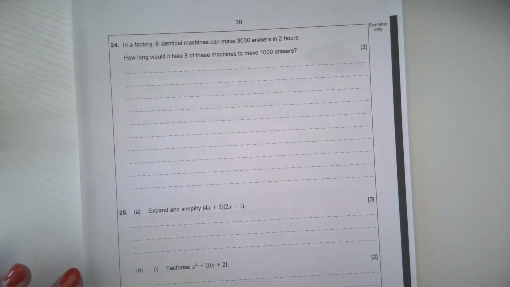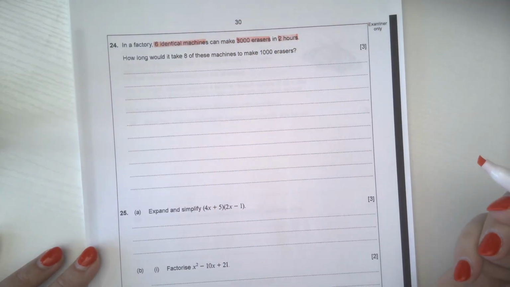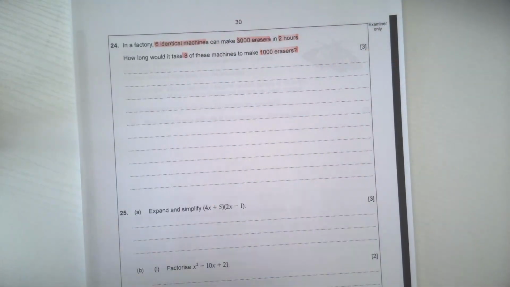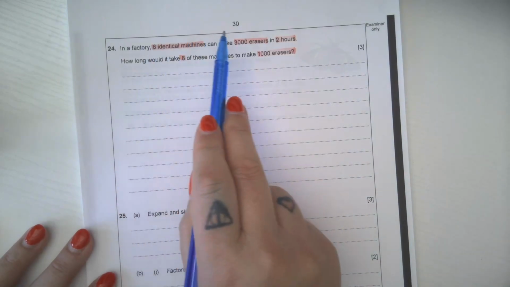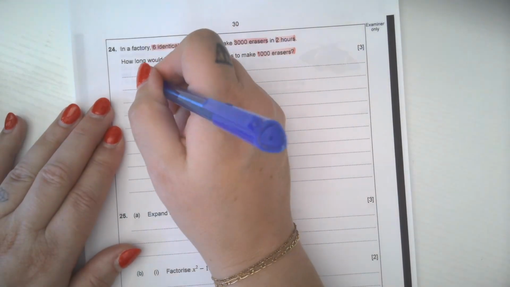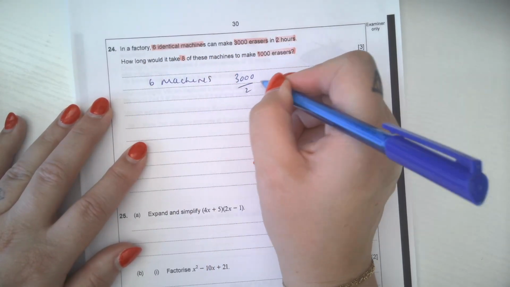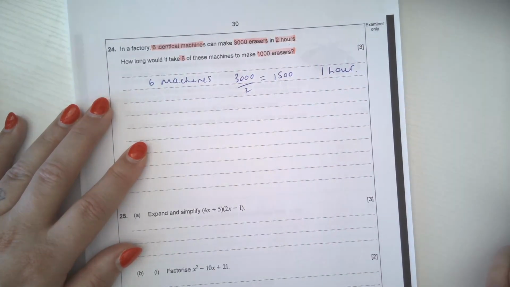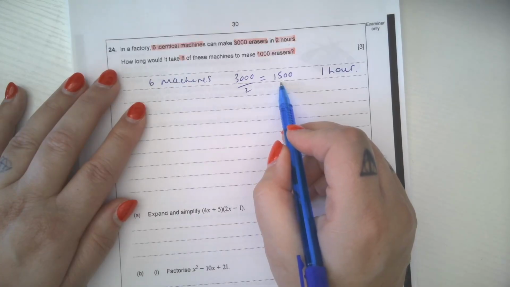Question 24. In a factory, 6 identical machines can make 3,000 erasers in 2 hours. How long would it take 8 of these machines to make 1,000 erasers? Okay, so if 6 machines make 3,000 erasers in 2 hours, then 6 machines make 3,000 divided by 2 erasers in 1 hour. So it's 1,500 erasers in 1 hour for 6 machines. We're going to divide that by 6, so we're going to see how many each machine makes.